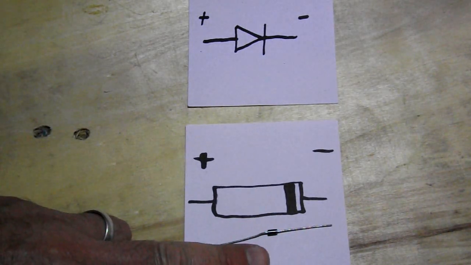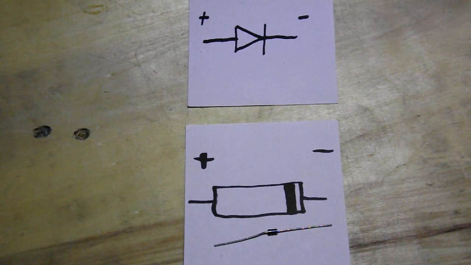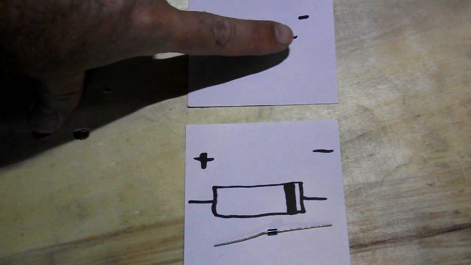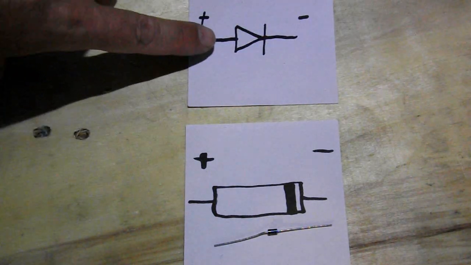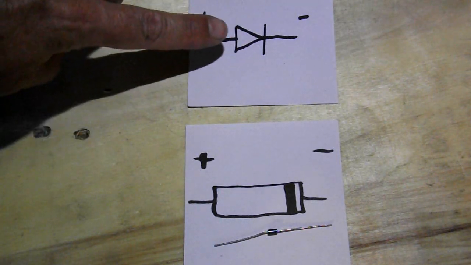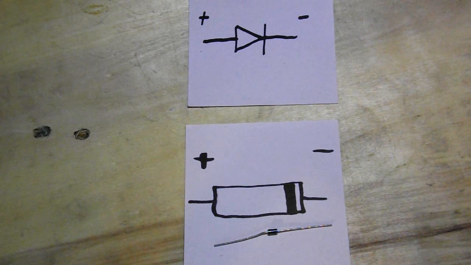So, a diode is simply like a one-way valve. And it's easy to remember because it's like an arrow pointing in one direction. See, the diode is sort of pointing in one direction. The arrow is pointing to the negative direction.